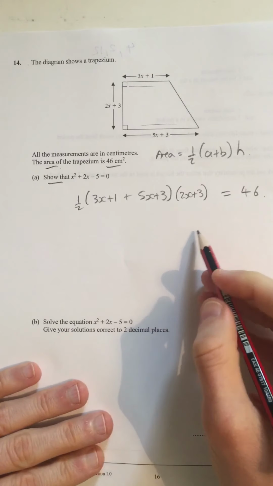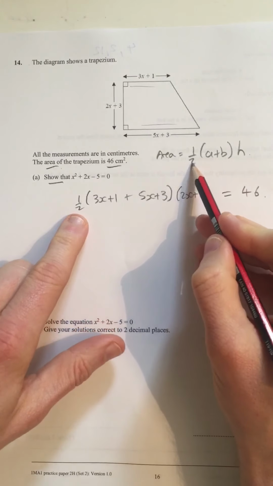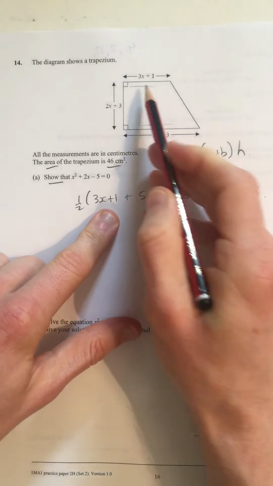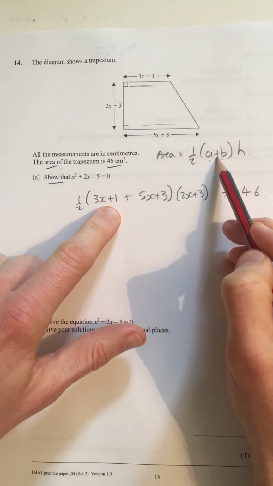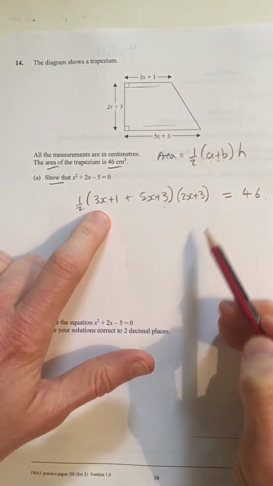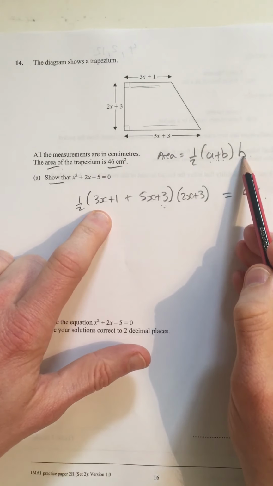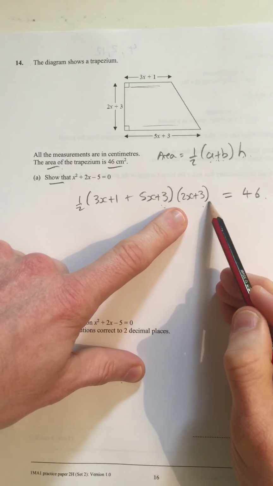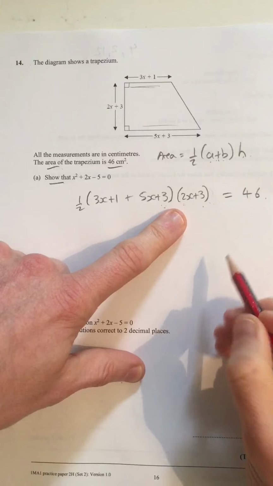Let me just explain that a bit more. So we've got the half here. A and b are the two parallel lengths added together. So we've got 3x plus 1 plus 5x plus 3. These are the two parallel lengths. And then we need to multiply that by the h, the height, which is 2x plus 3. I've put that in brackets because you've got two terms there.